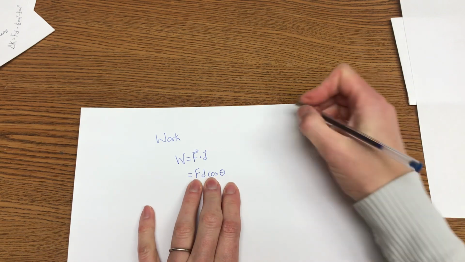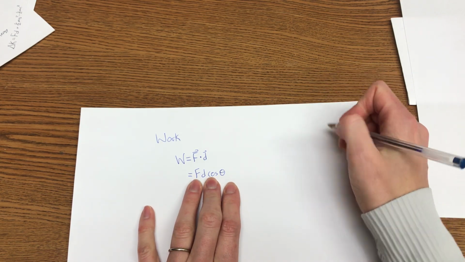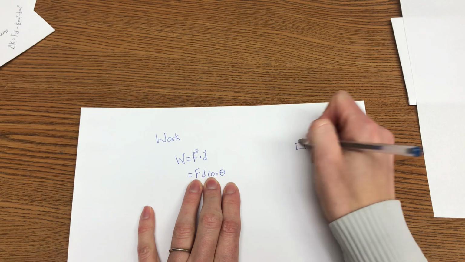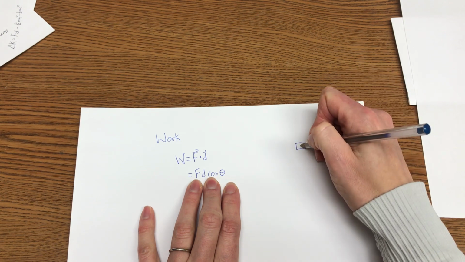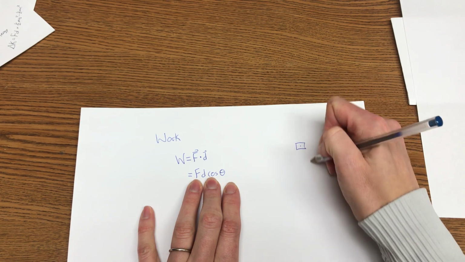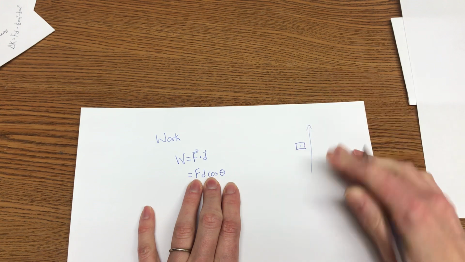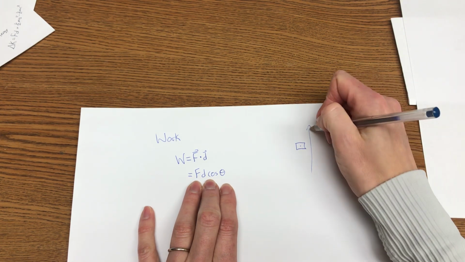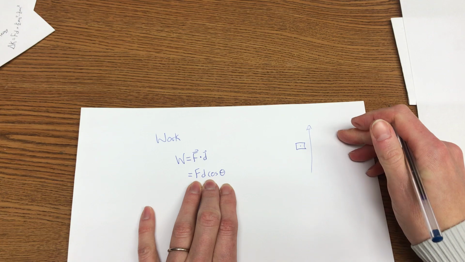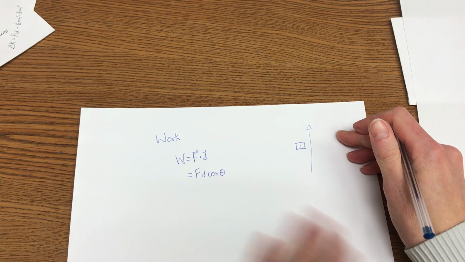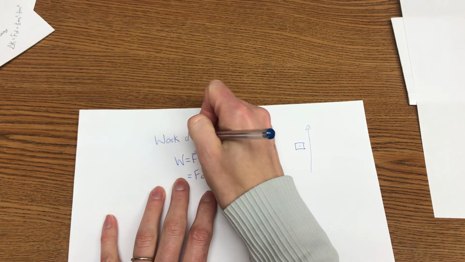And because we're looking at potential energy, we're going to look at the amount of work that you do when you lift something vertically. Okay, so we're going to go up. And the amount of work that you do to raise something up vertically is against gravity. So we're going to look at the work done by gravity.